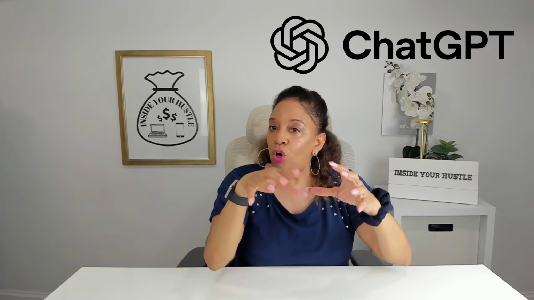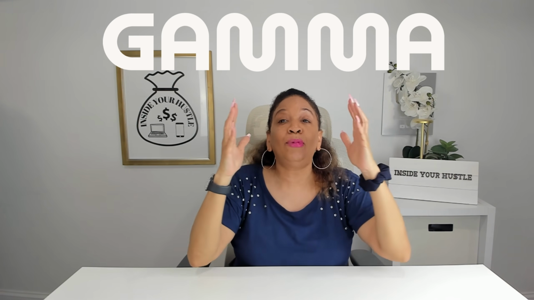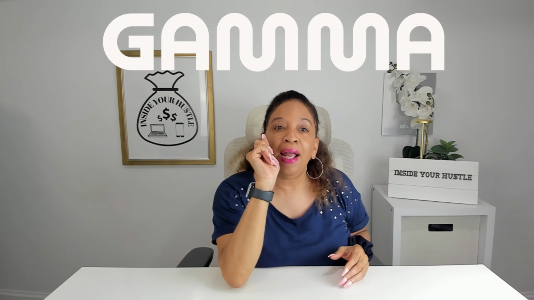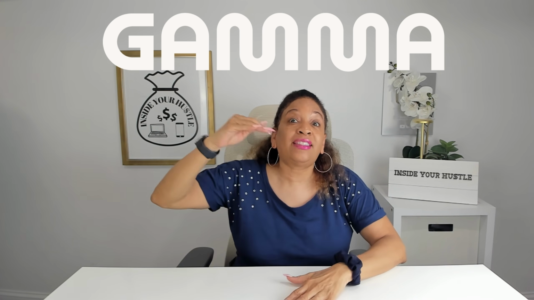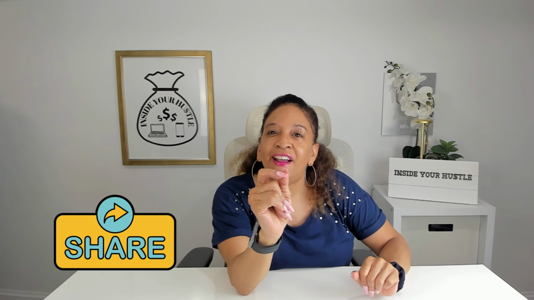Okay, if you already use ChatGPT or Claude to brainstorm, plan projects, or organize your work, Gamma's new connectors can help you take that information one step further. Okay, instead of allowing your best ideas to stay trapped in a conversation, you could turn them into something visual, useful, and ready to share.